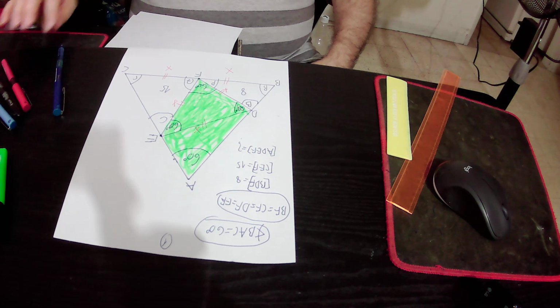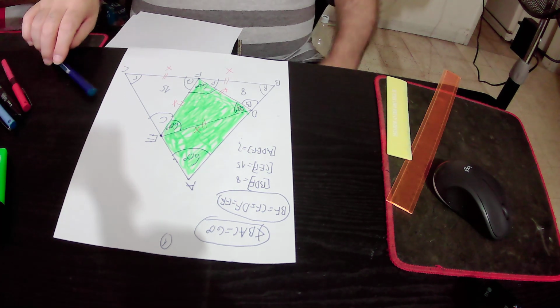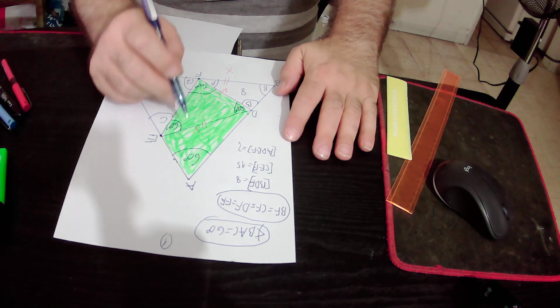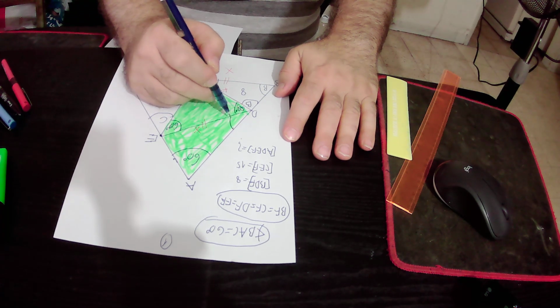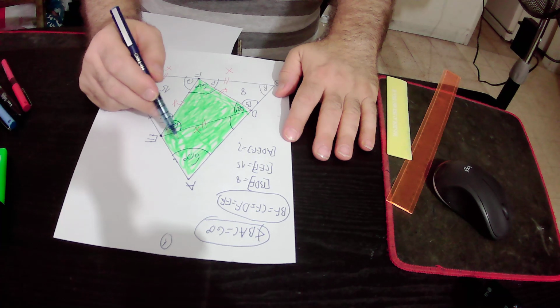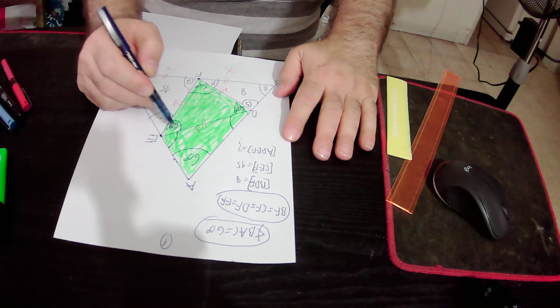So in the next step we will find out the sizes of angle ADE, this angle, and also the size of angle AED, this angle. Okay?